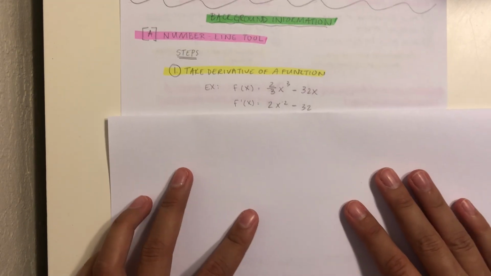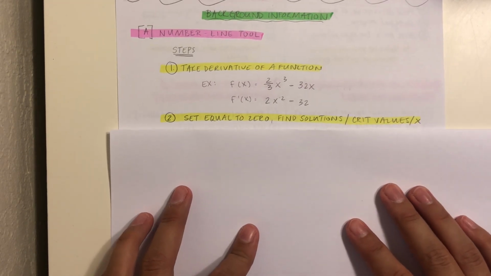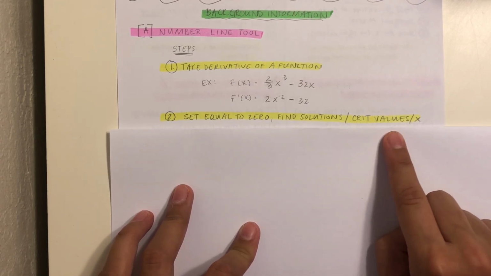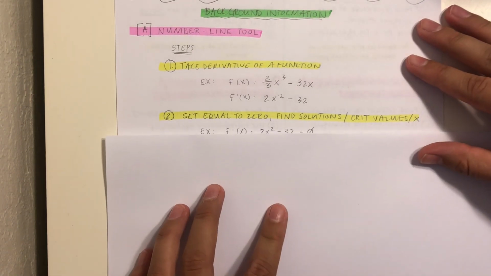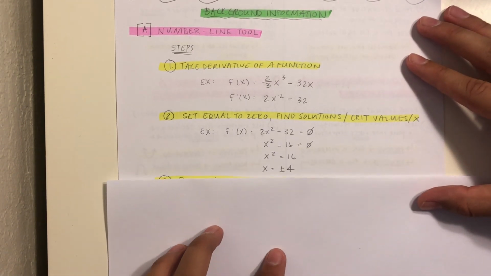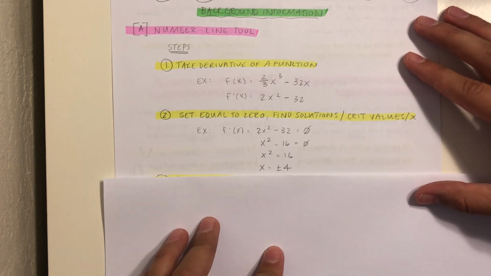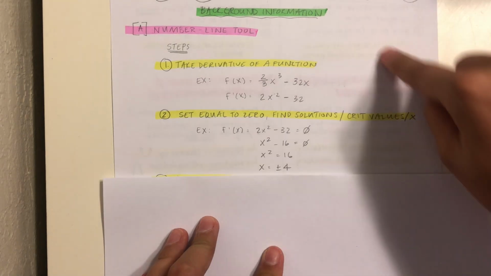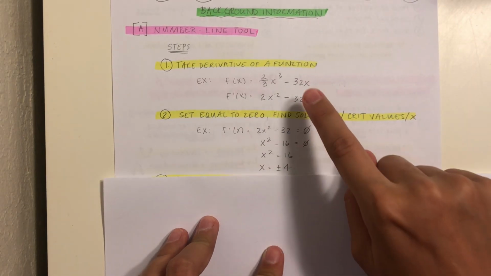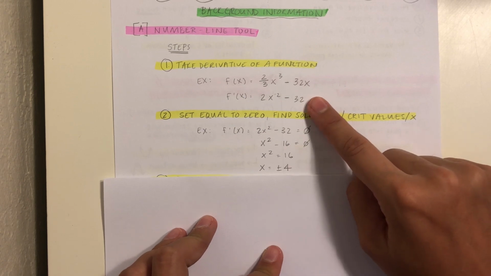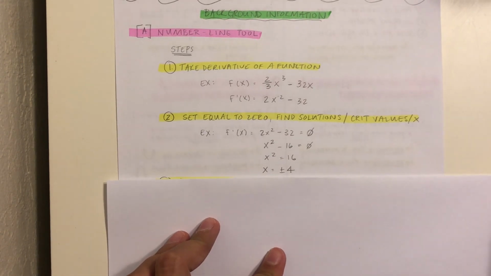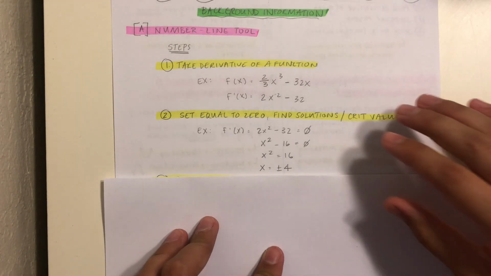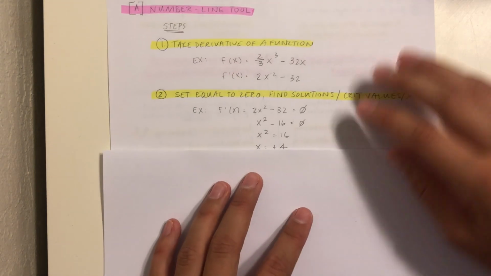And you'll probably recognize this, so you'll set it equal to 0 and find the solutions, the critical values, or the x values. So it can go by any of these names, but essentially you're going to find where the derivative equals 0. And so for this function, the critical values and the solutions, or the x values, are x is plus and minus 4. So you would use this especially if you're only using the first derivative, you would use it to find areas where it's increasing or decreasing, or not concavity, that's second derivative, but you'd use it for concavity for the second derivative.